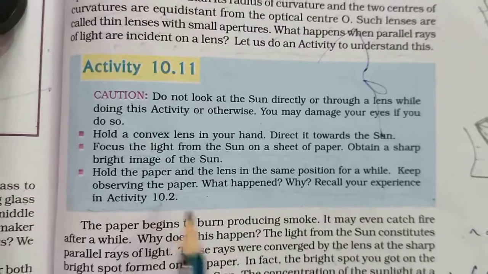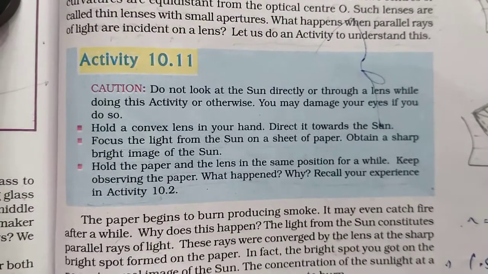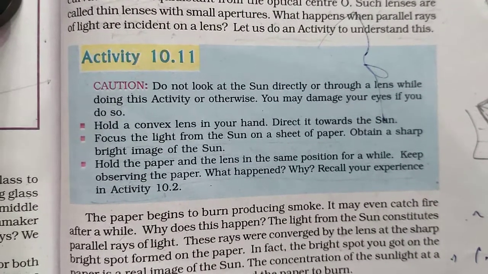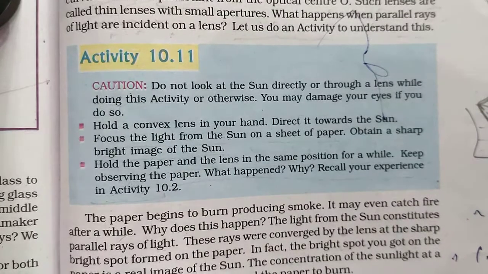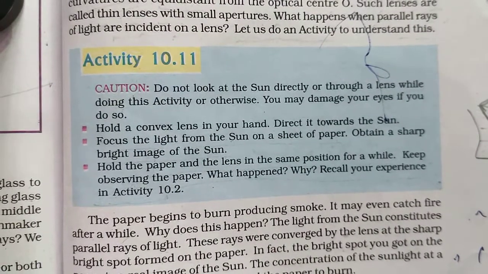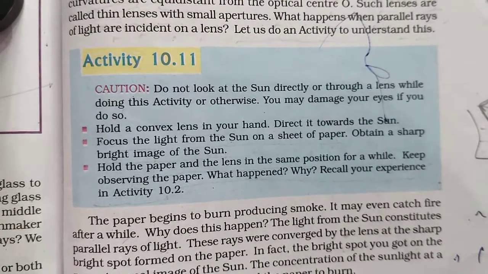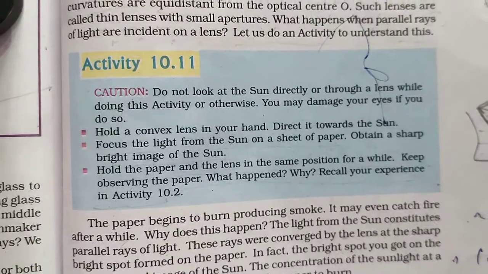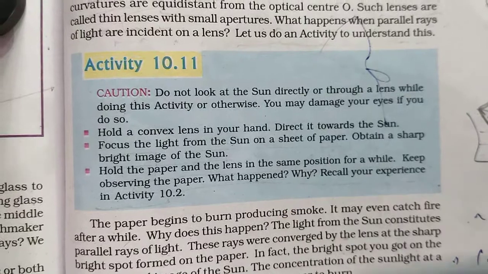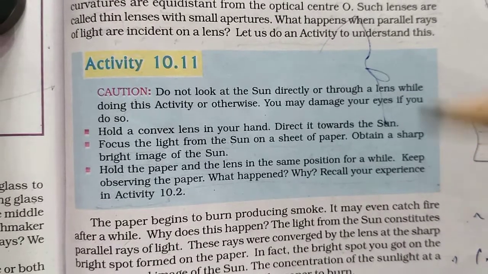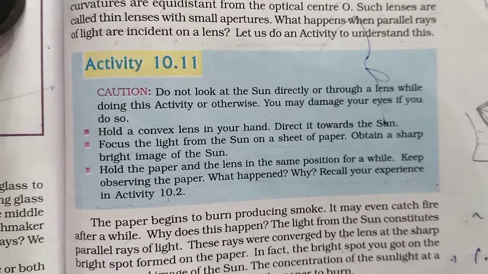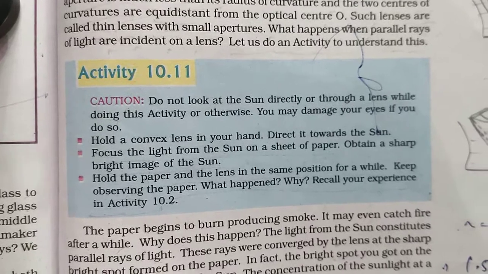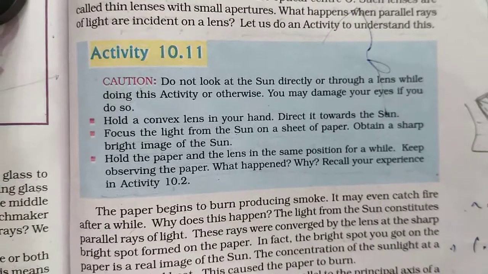Actually, you see what has happened. Whenever you keep the magnifying lens facing the sun, the sun rays will be incident parallel to the principal axis of the lens. After refraction, all the sun rays will meet at a point, the focus of the convex lens. So what happened at that point?